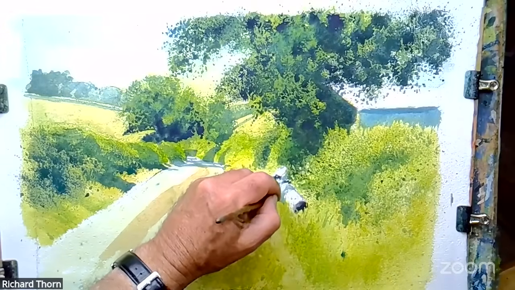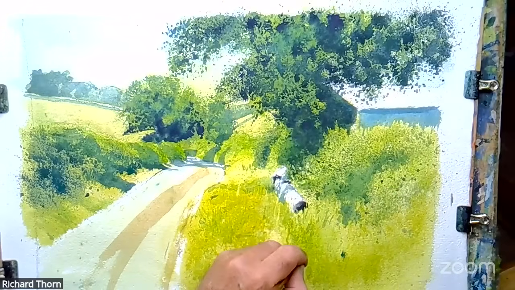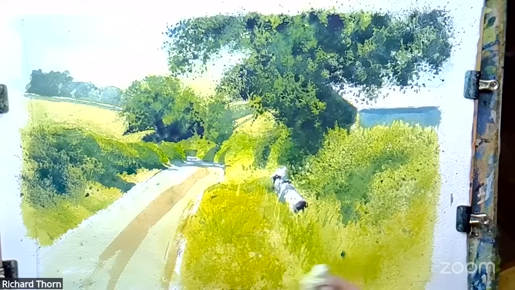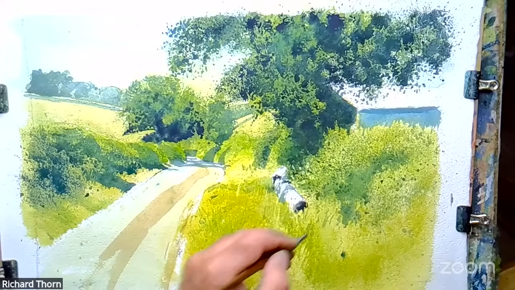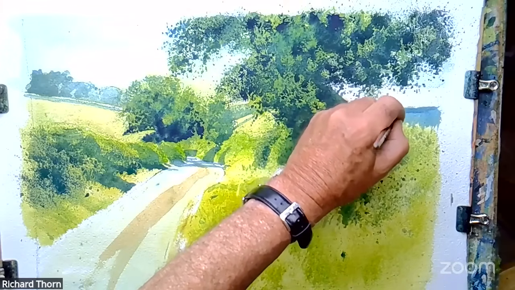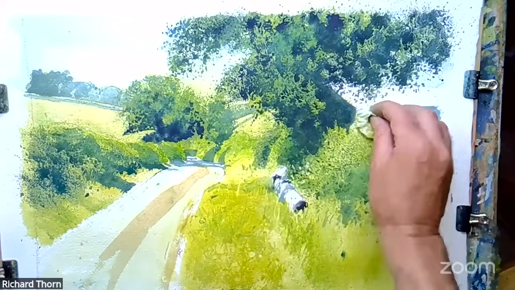So you can give the impression of grass without actually painting every blade, if you know what I mean. It's starting to give the impression of grasses. And I'll do that here as well, to add to the texture on the top.